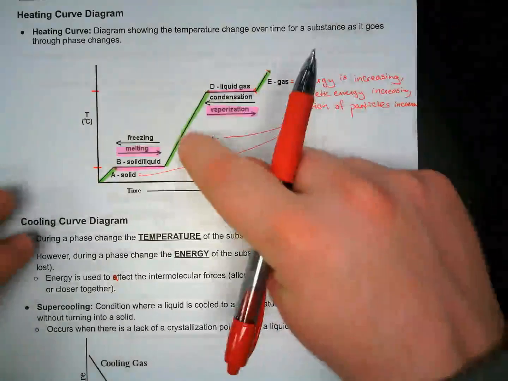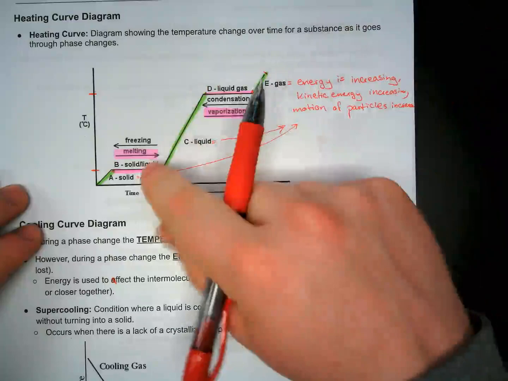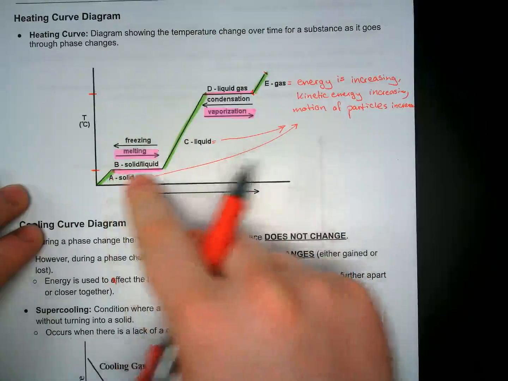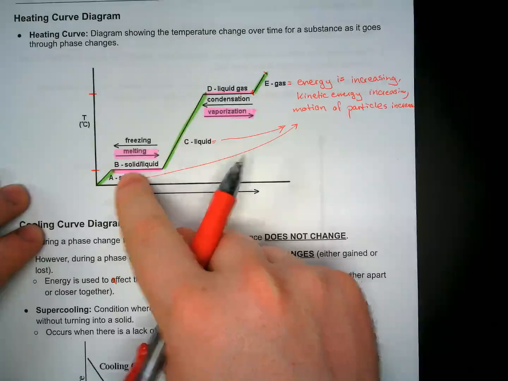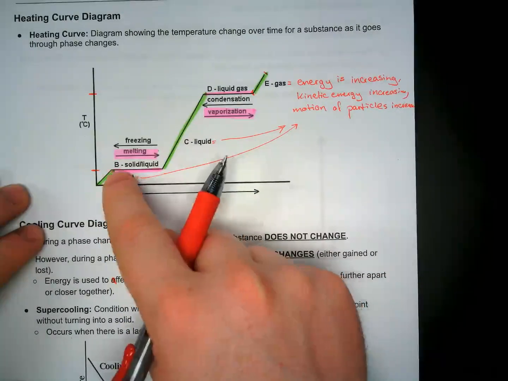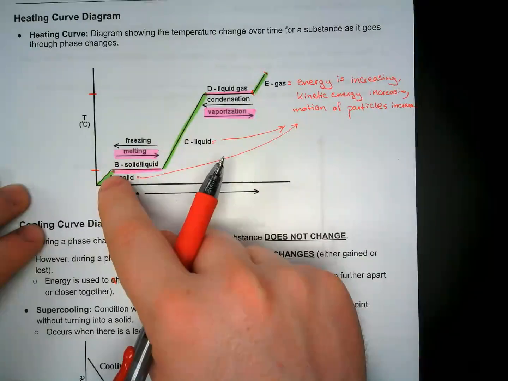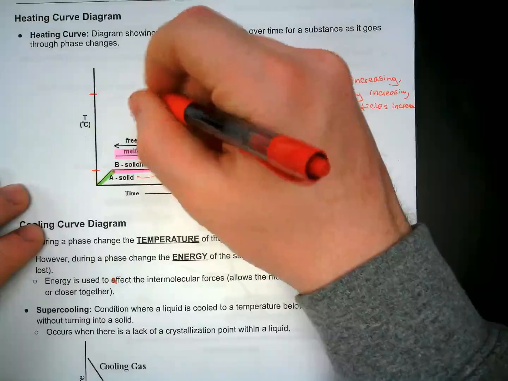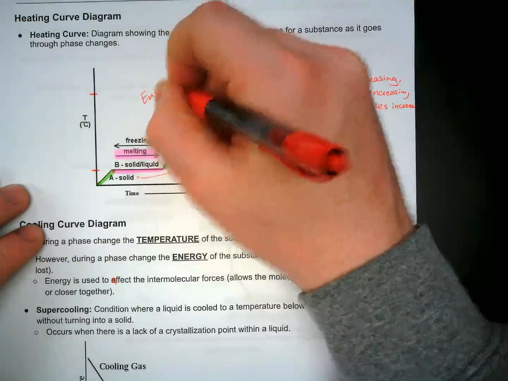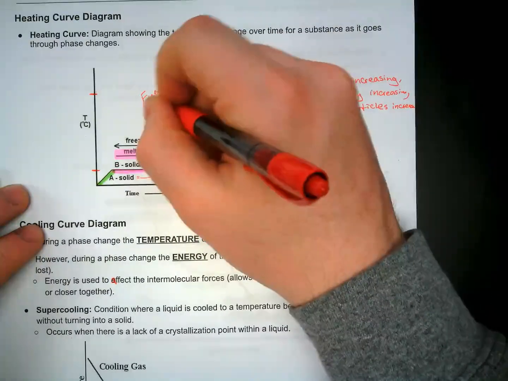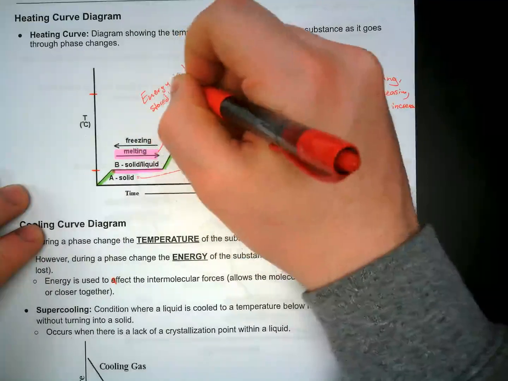Okay. So then what's happening right here? What's happening during the melting and vaporization? Well, this is why we're seeing the substance maintain a particular temperature. What's happening is that the energy is being stored as potential energy.